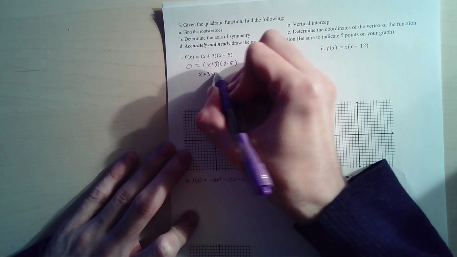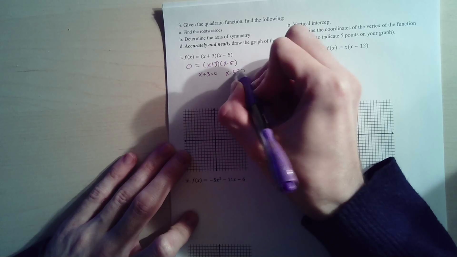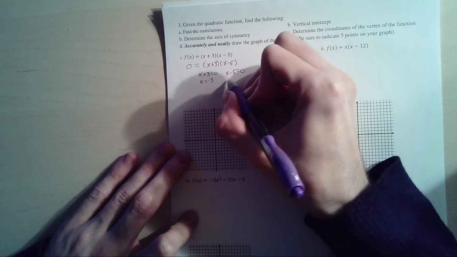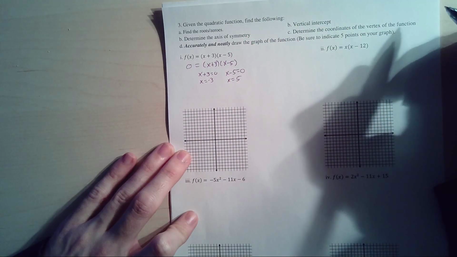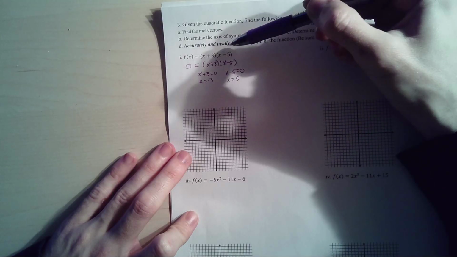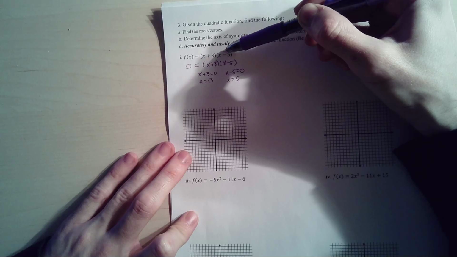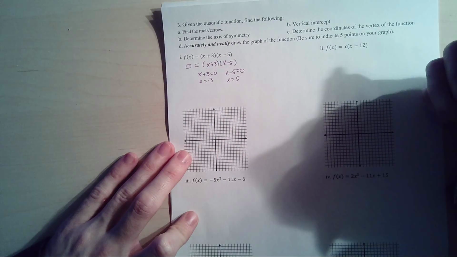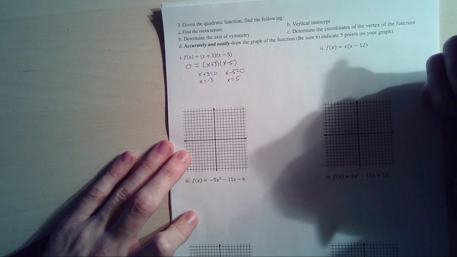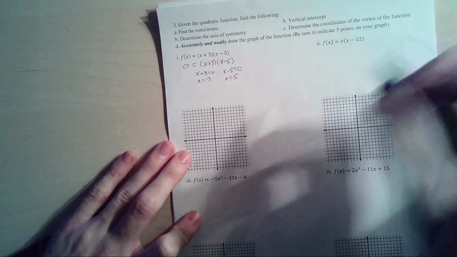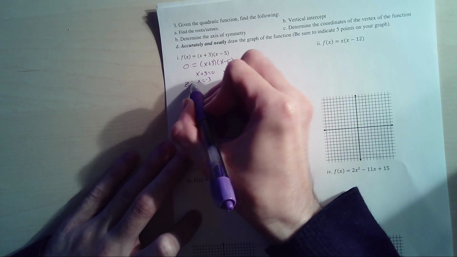x plus 3 equals 0, x minus 5 equals 0, x equals negative 3, and x equals 5. Now, again, if you can just look right at this and say, oh yeah, it's definitely negative 3, if I plug that in I'll get 0, and it's definitely 5, I plug that in, I get 0, good for you, do that. So these two are our zeros. We have zeros right here.